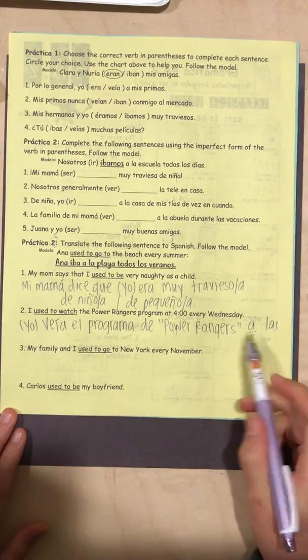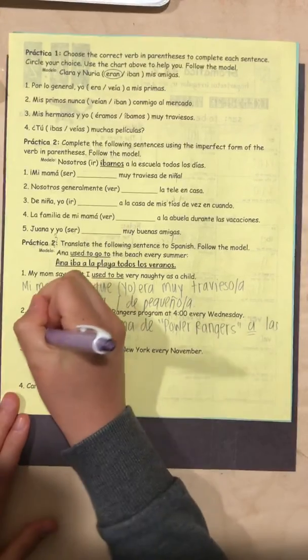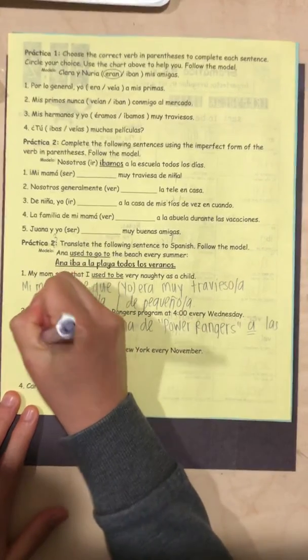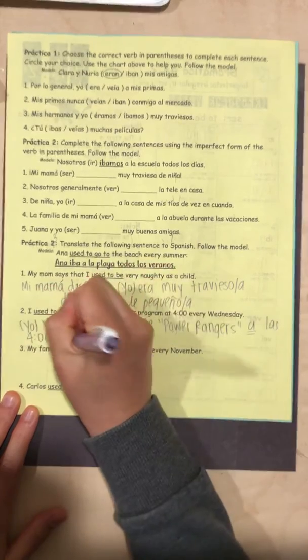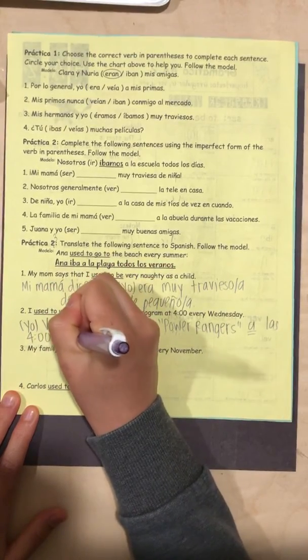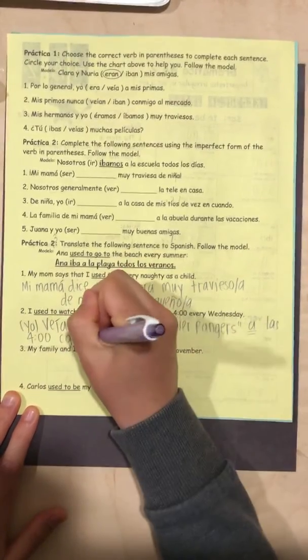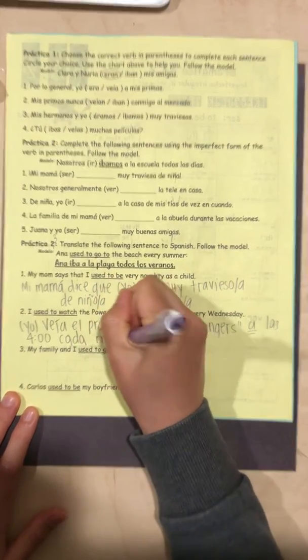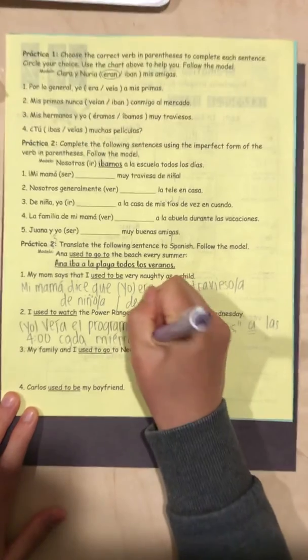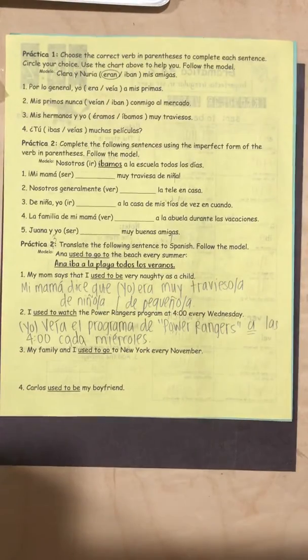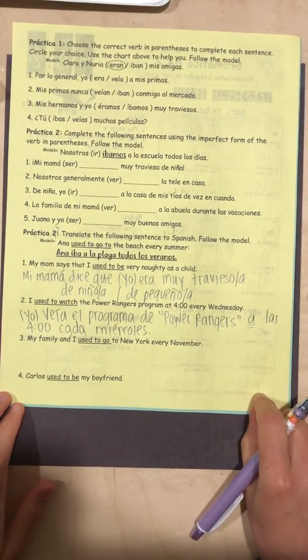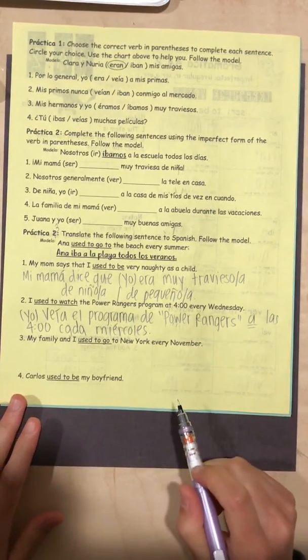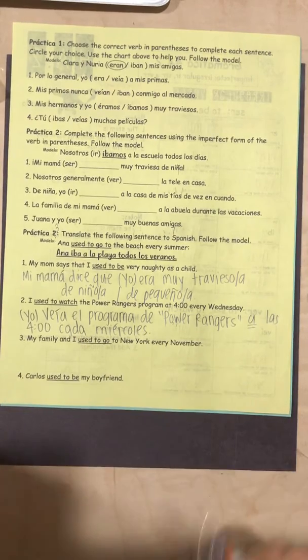So a las means at. A las 4, todos or cada, either one is fine, todos or cada miércoles. Yo veía el programa de Power Rangers a las 4 cada miércoles or todos los miércoles. I think actually it's better to say todos los miércoles because cada means each, but that's what I wrote on my paper.